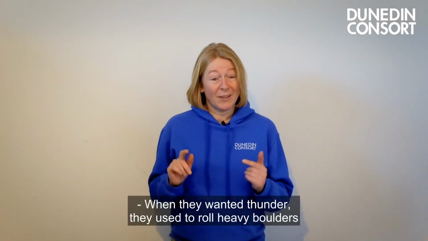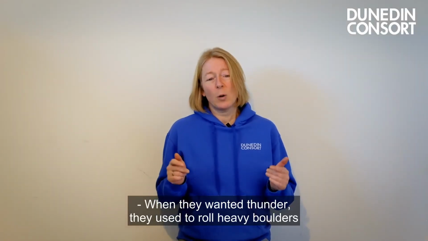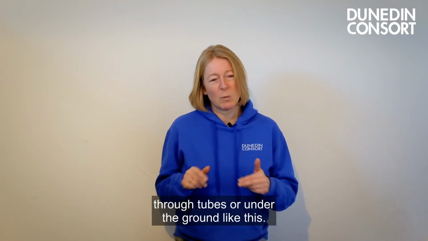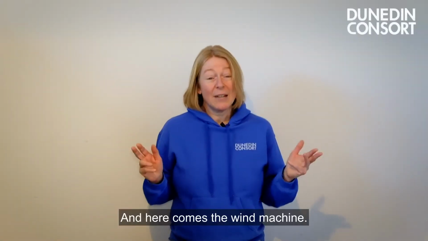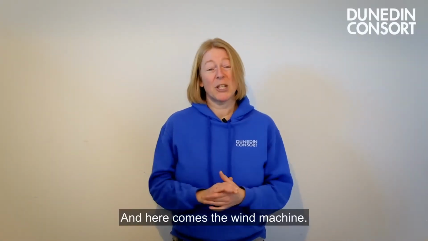When they wanted thunder, they used to roll heavy boulders through tubes or under the ground, like this. And here comes the wind machine.